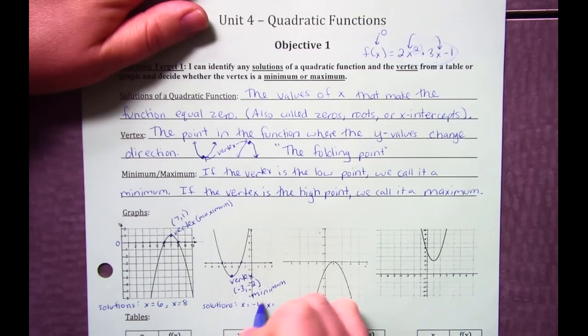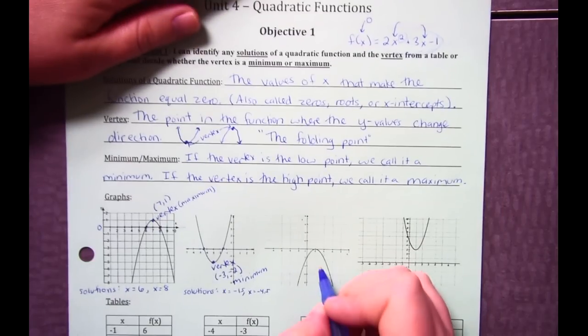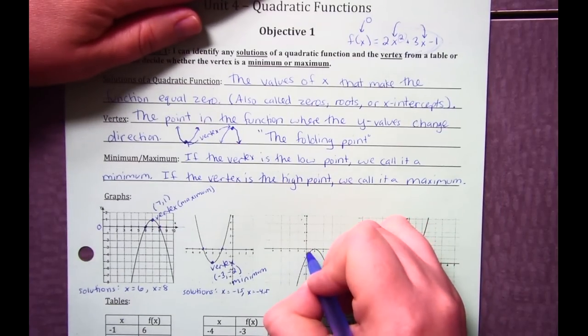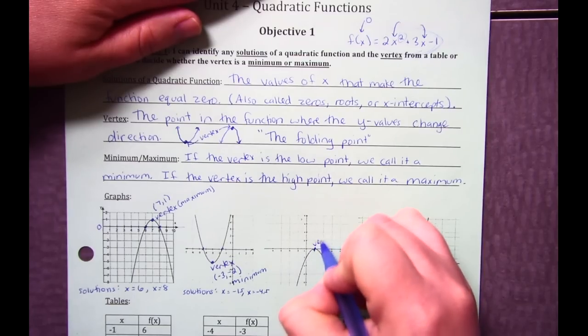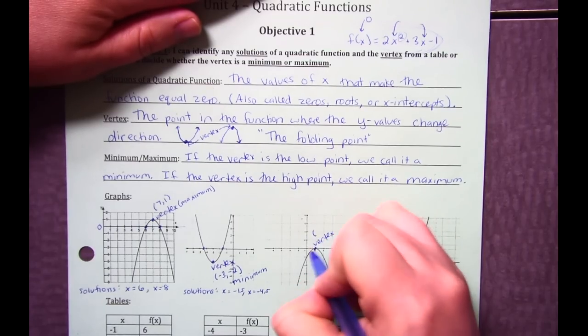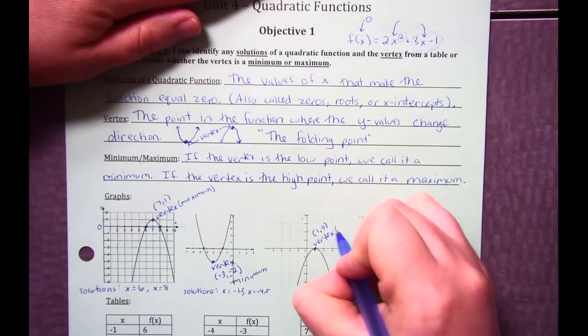Oops, -1.5, -4.5. Okay? Now let's look at this graph. Our vertex is happening right here where it's changing direction. So that is happening at the point (1, 0). And it's a maximum.